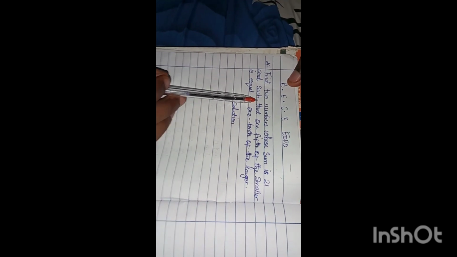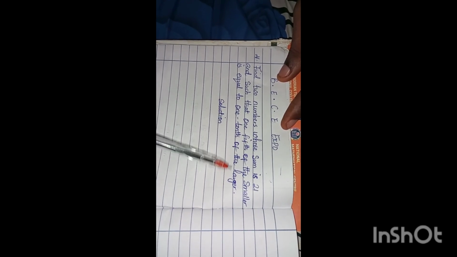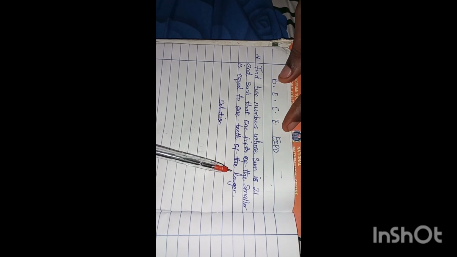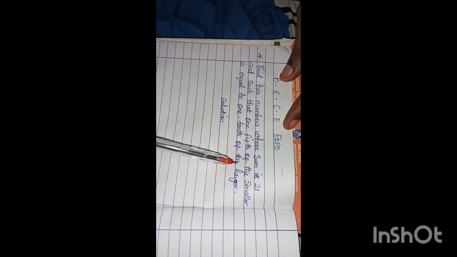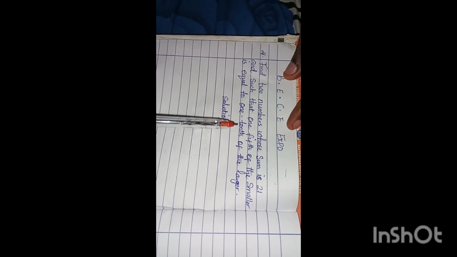This is the number 4 question. It says find two numbers whose sum is 21 and such that 1/5 of the smaller is equal to 1/10 of the larger. So this question is on simultaneous equations, and I would advise you to pause the video, give it a try, see what you can do unaided first of all, then unpause it and see whether your answer is correct.